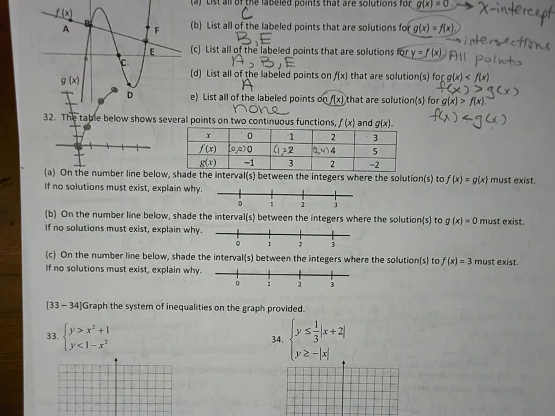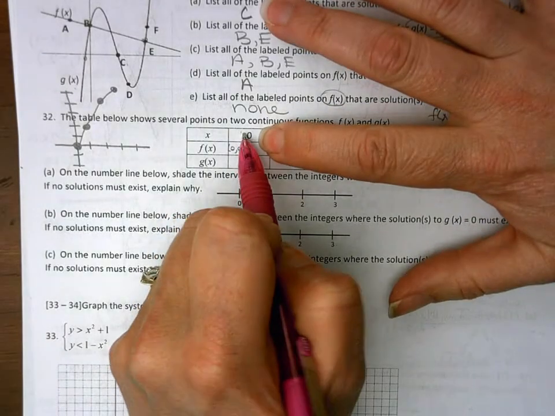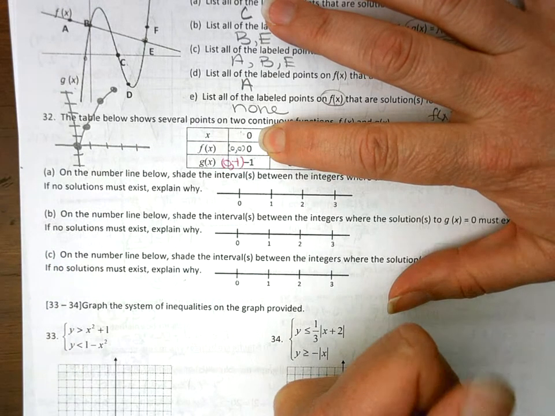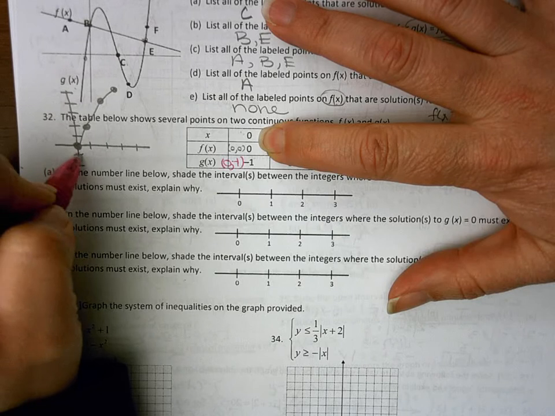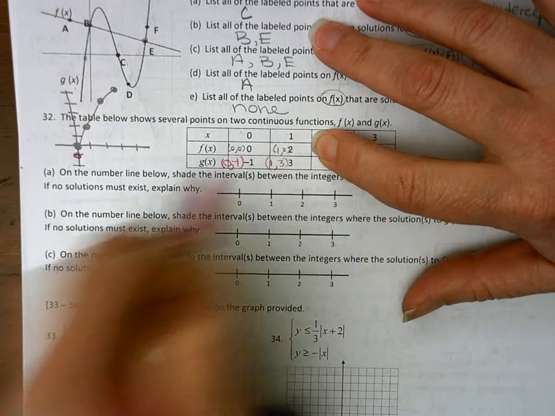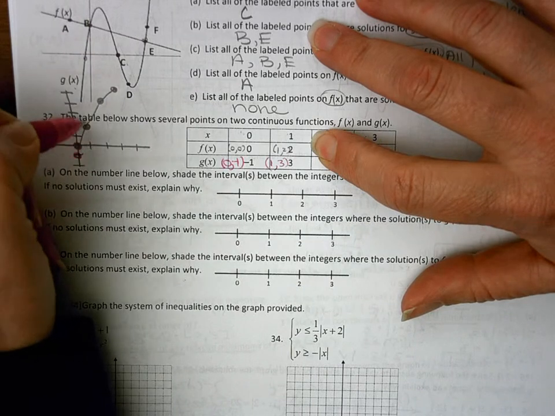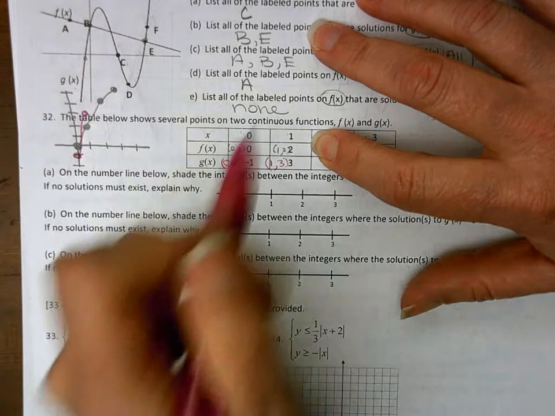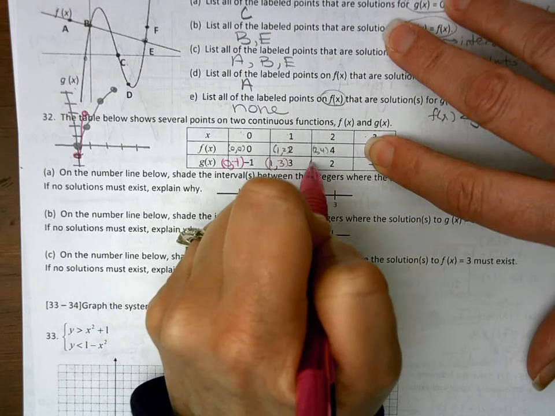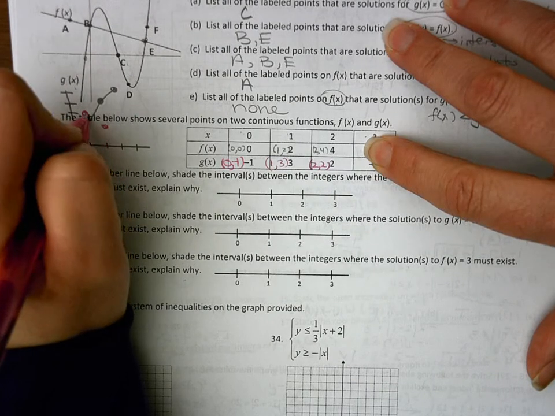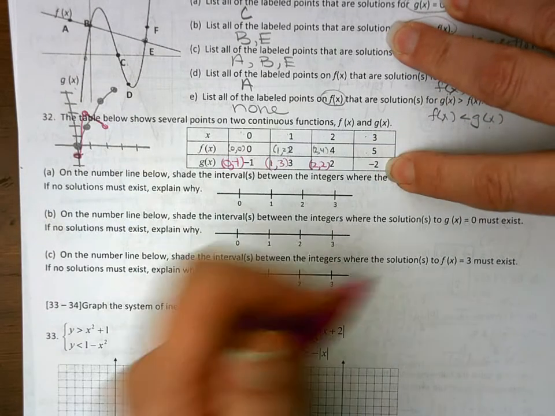And then to graph g of x, I'm going to switch to a different color here, and I'm going to do the same thing. So when x is 0, the y value is -1. So I'm going to graph the ordered pair 0, -1. And then on this one here, when x is 1, y is 3. So then I'm going to graph the ordered pair 1 and then comma 3. And then 2, 2. And then finally 3 and -2.